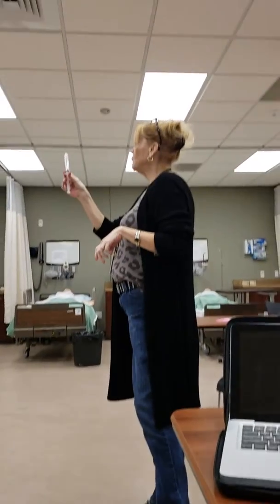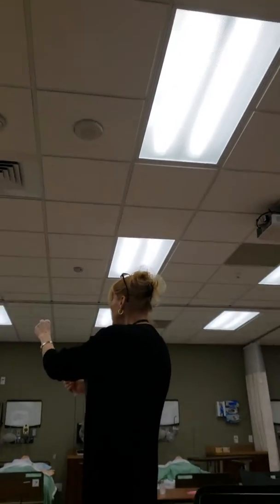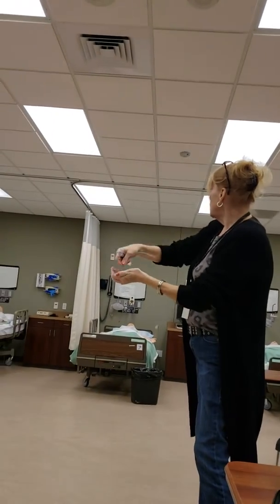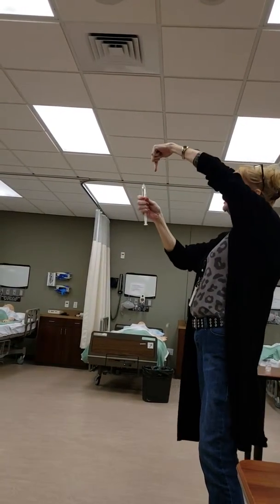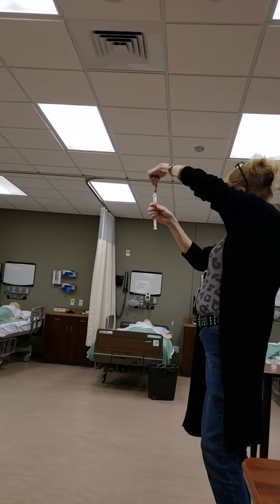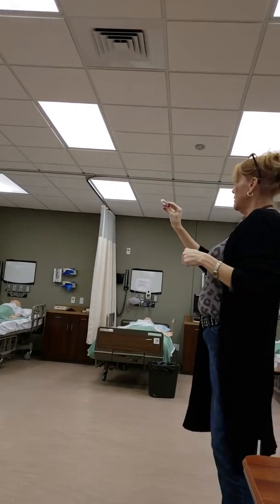You take your blunt needle, you draw up your Pepcid, you get your 2 mLs, you take your blunt needle and you put it in here, and now you're diluted. Okay? That's the easiest way to do it.